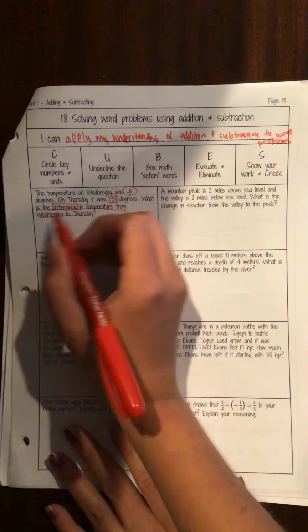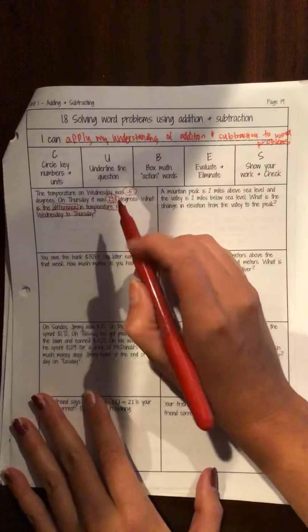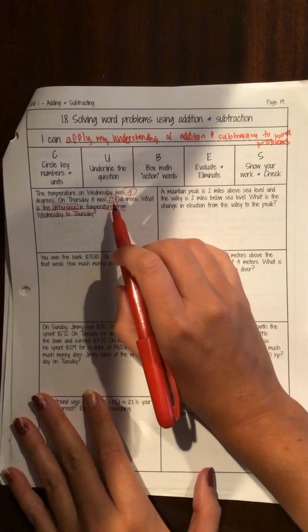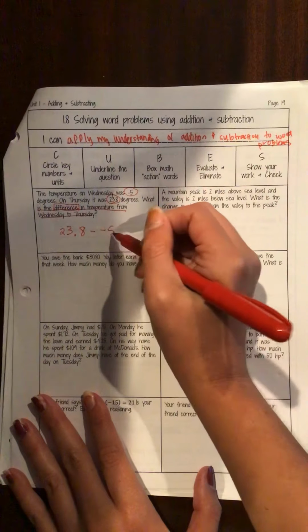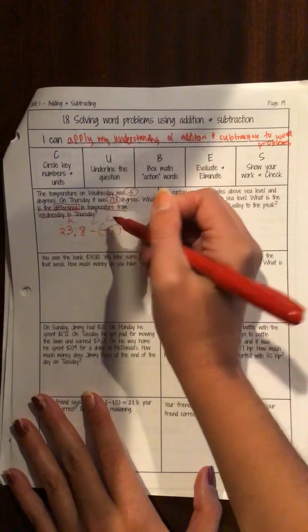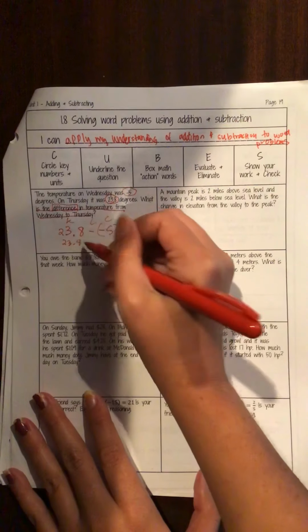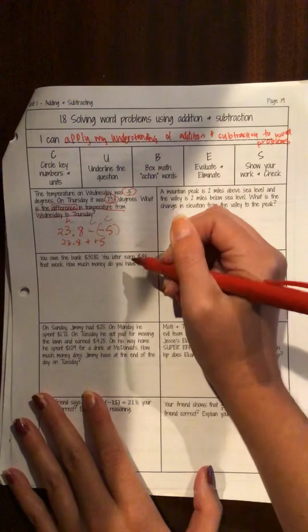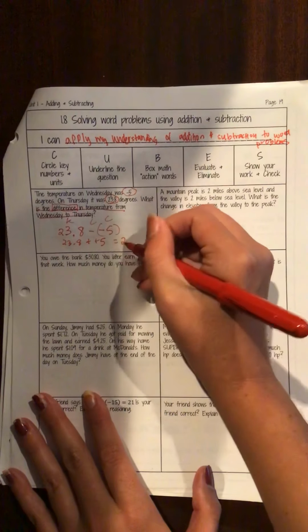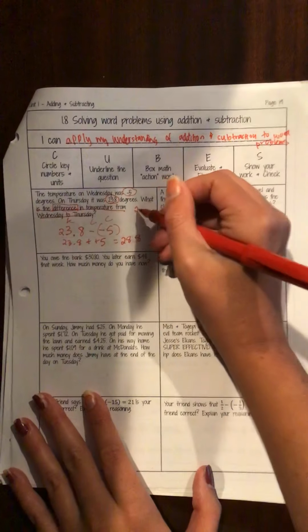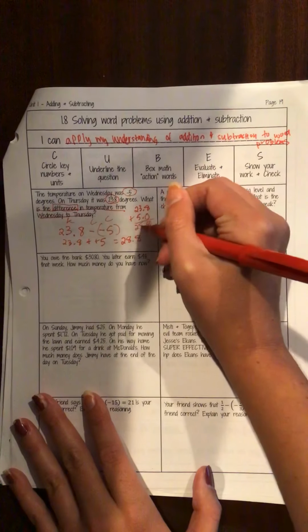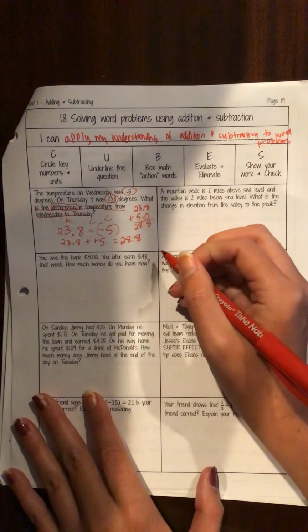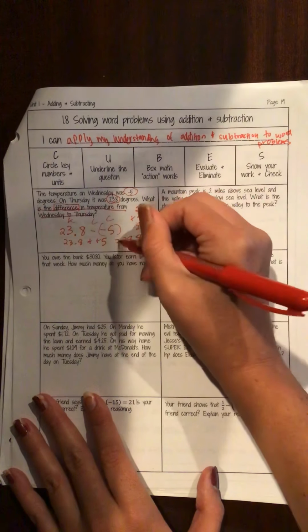And now we want to figure this out. So what is the difference in the temperature from Wednesday to Thursday? Well, it went from 23.8 to -5. So we're going to say 23.8 minus -5. Remember, keep, change. This becomes 23.8 plus +5. And when I do that, I should get 28.8. I lined my decimals up. I did 23.8 plus 5 filled in with a 0, 28.8. And don't forget, since it's a temperature question, it wants 28.8 degrees.